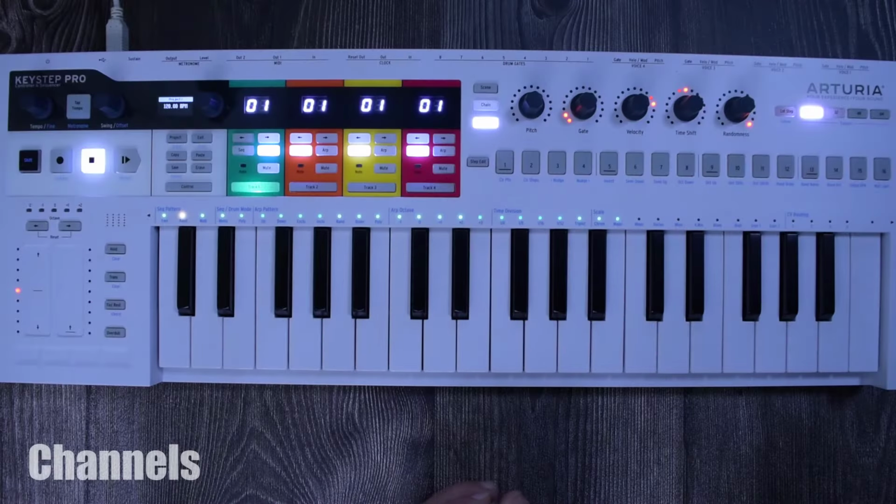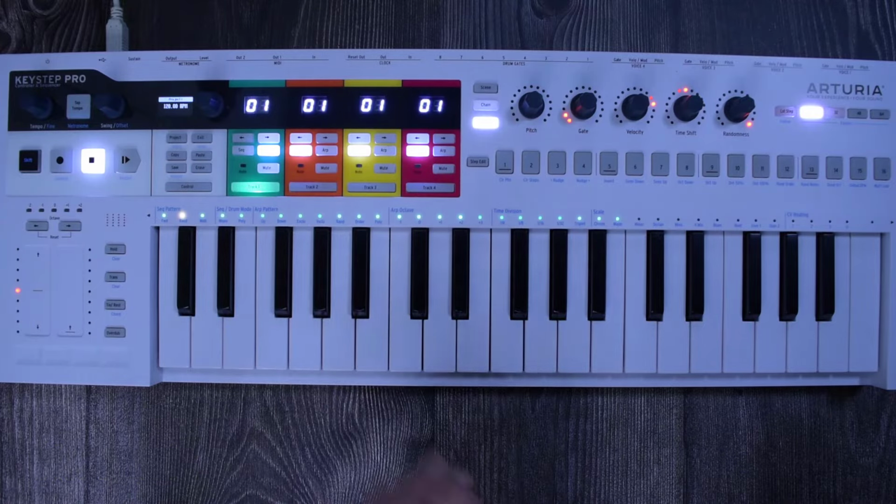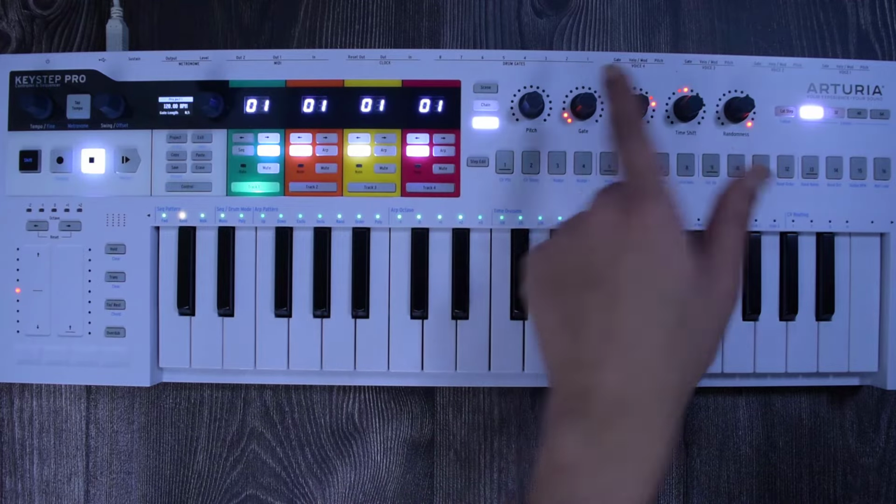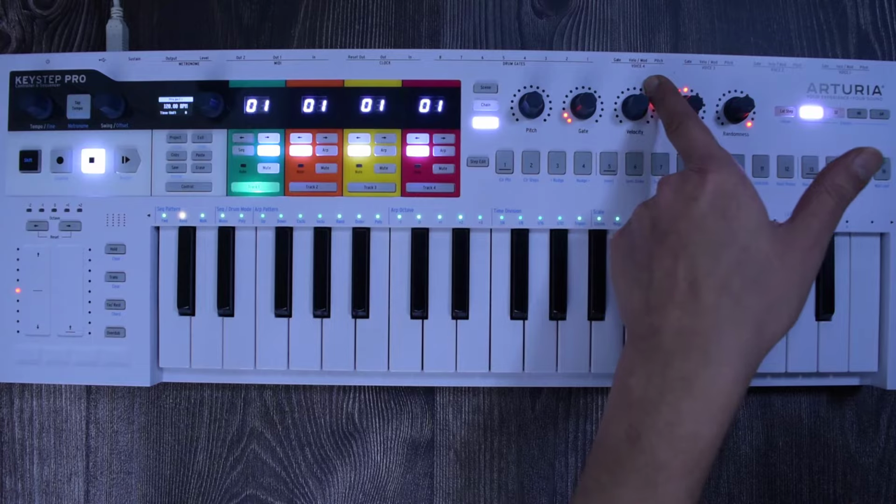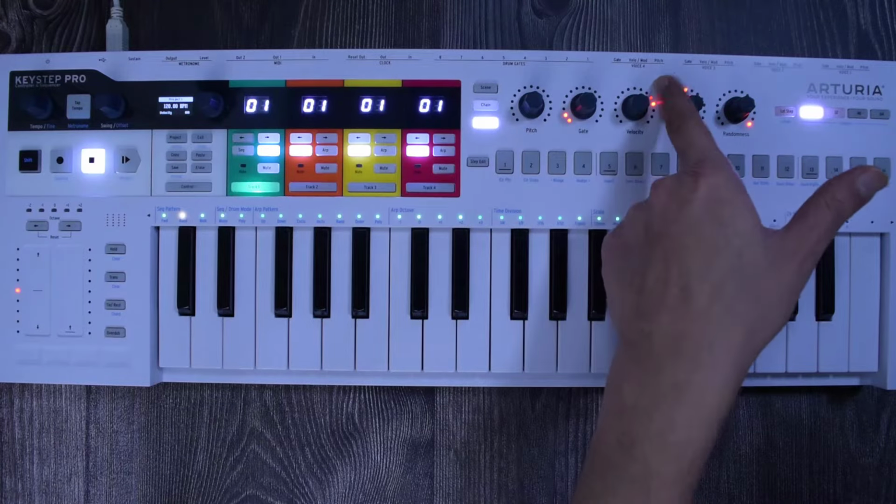Okay, so first we need to talk about channels. I'm going to be using USB just to make it simple, and I'm going to use a DAW for now. Now, you can use your MIDI out, the one you have right there at the back, or if you're using some modular gear, you can use your drum gates and your voices out, where you're going to be getting gate, velocity, or pitch out.